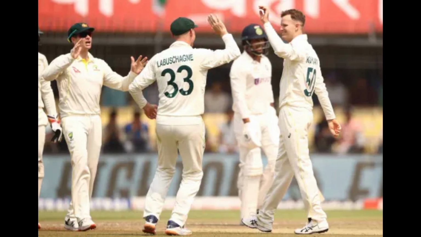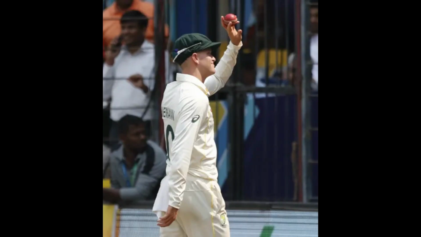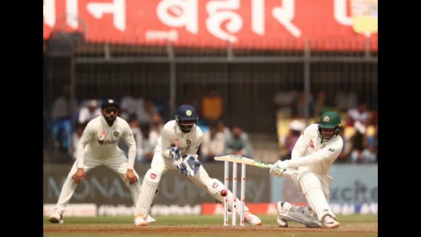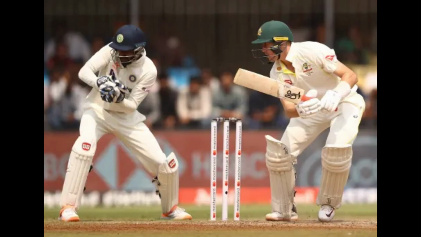5.6. Kuhnemann to Rohit. Out, stumped. Kuhnemann strikes in his first over. This is a huge wicket as Rohit is the in-form batter for India. He got a couple of reprieves in the very first over, but has not made it count. Australia would be a bit relieved now, as the missed opportunities haven't cost them much.